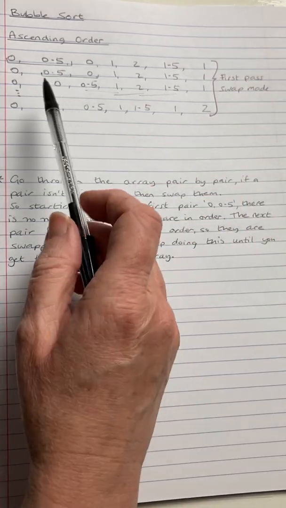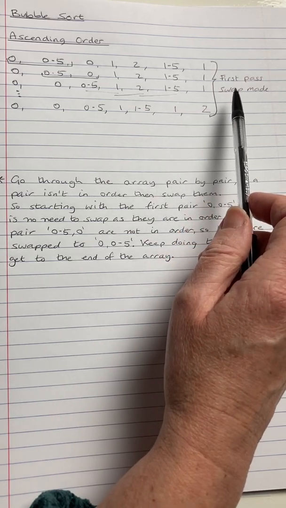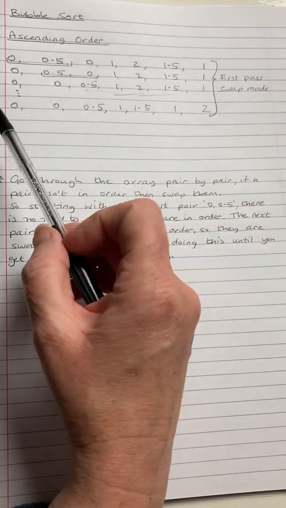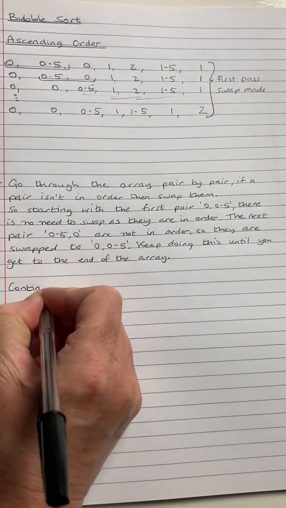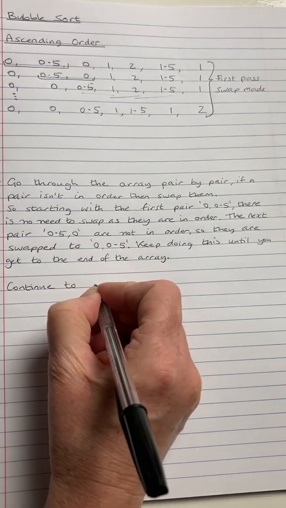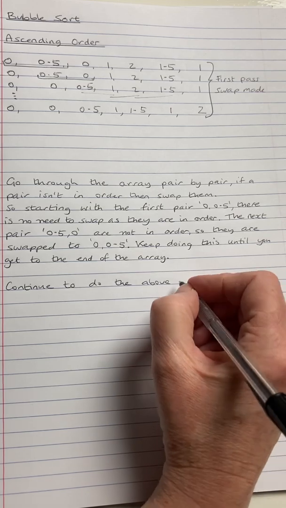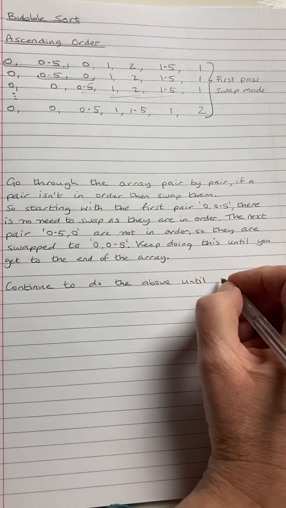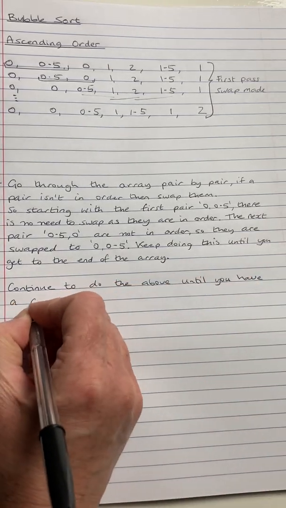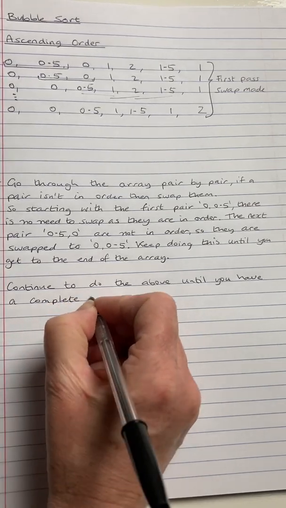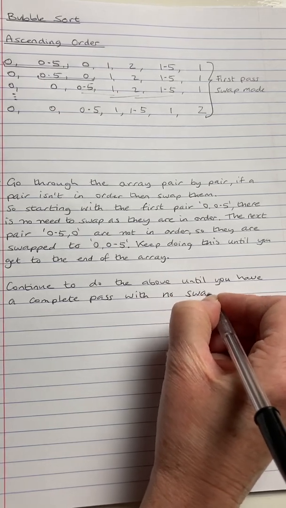So we will continue to pass through the whole array until no further swaps are made, or until we manage to do a whole pass where no swap is made. So continue to do the above until you have a complete pass with no swap made.